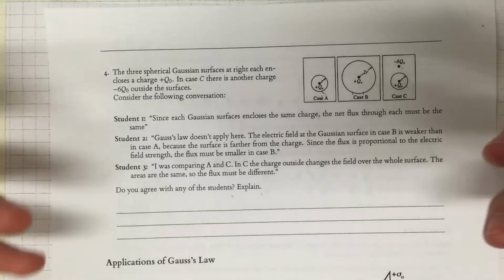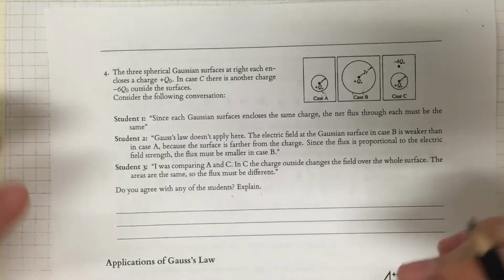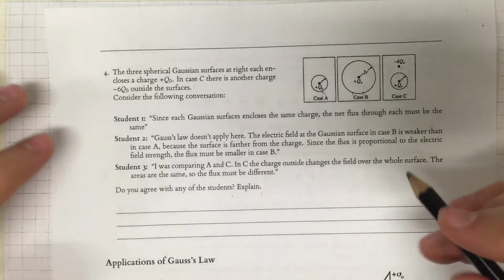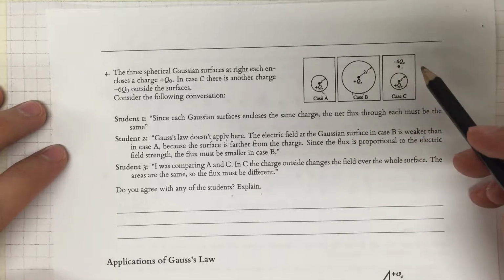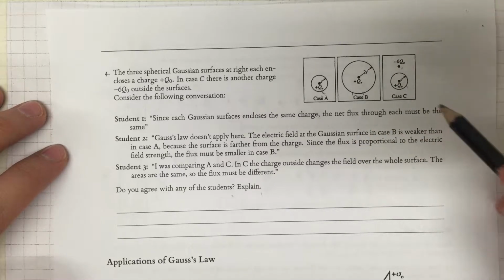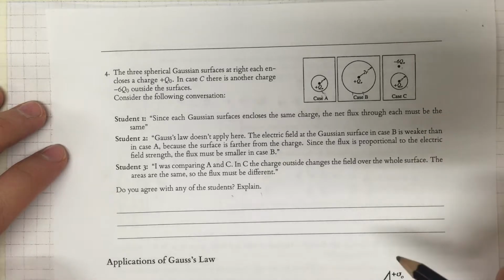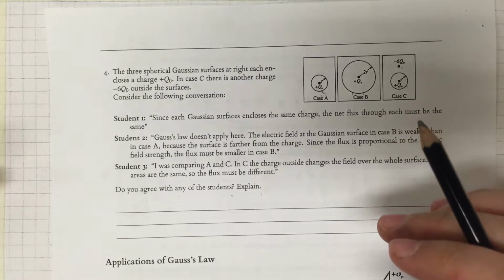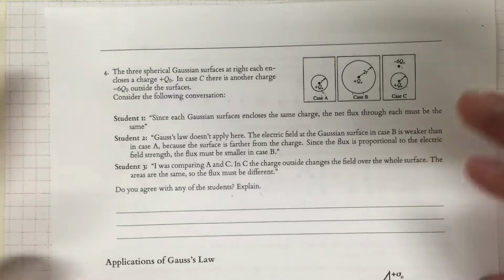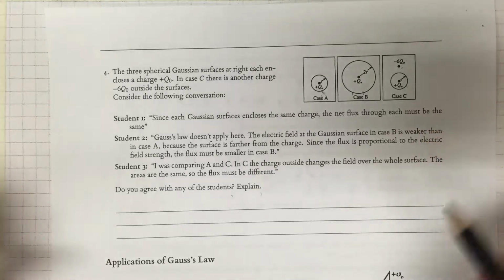Now again, I want to point something out here. Gauss's law doesn't say that the electric field doesn't change when you change the size of the Gaussian surface or you bring another charge nearby. It simply says that the net flux doesn't change. And net flux is that weird quantity we calculate by taking the electric field in the area, multiplying it across the whole surface, and adding it together.